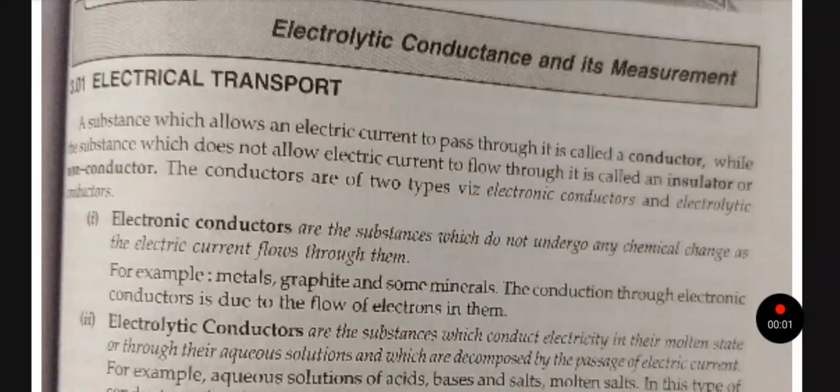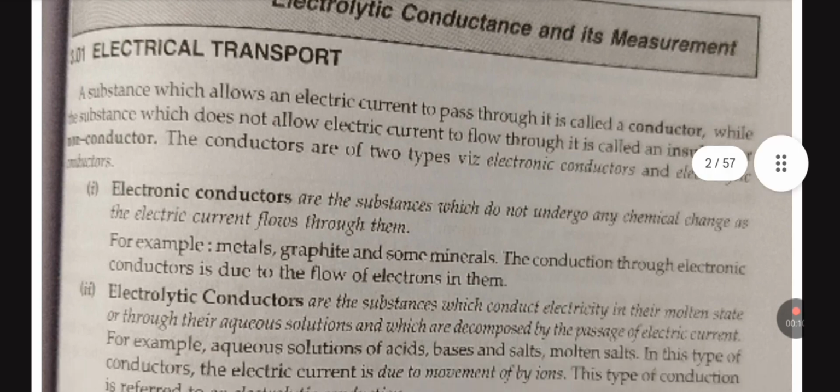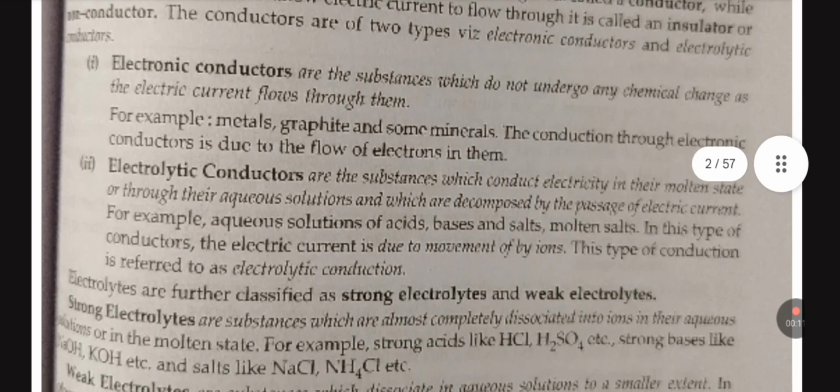The conductors are of two types, that is electronic conductors and electrolytic conductors. Electronic conductors are the substances which do not undergo any chemical change as the electric current flows through them. For example, metals, graphite and some minerals. The conduction through electronic conductors is due to the flow of electrons in them.